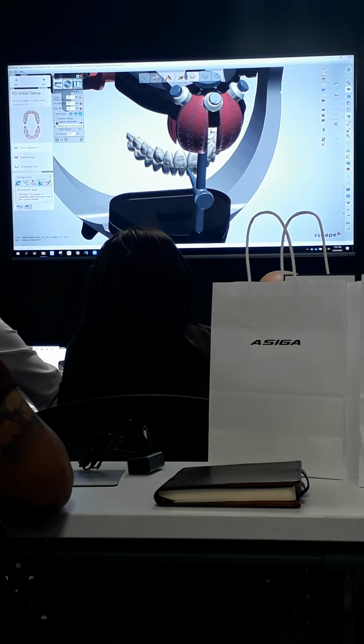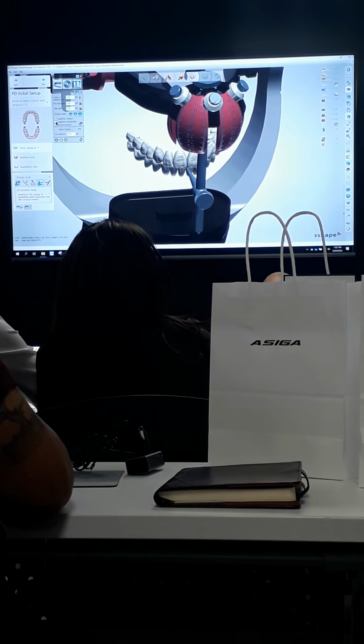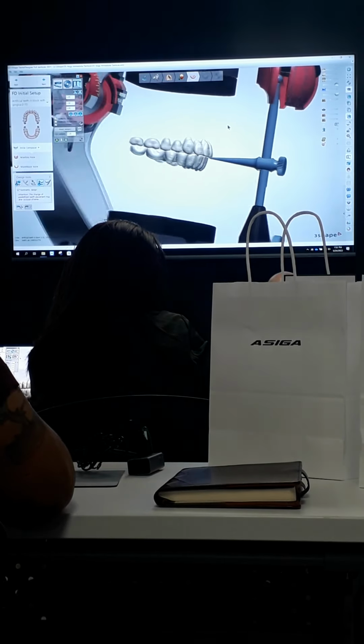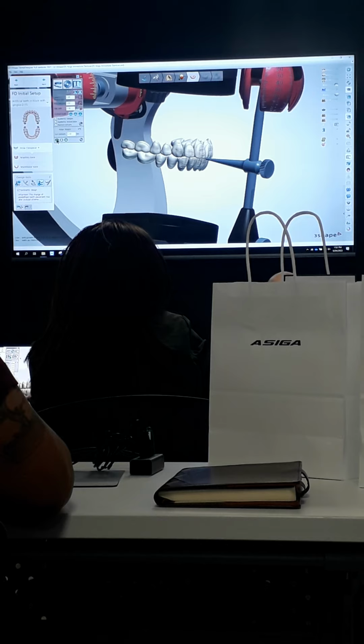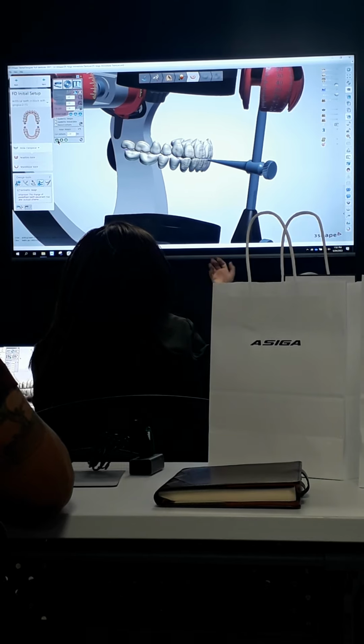Because this is fully edentulous, I like to turn on guided by incisal plate so that if I have to make any adjustments, it doesn't just overclose. It'll hold it at the 0 position as it functions. And then I'm just going to go ahead and hit the run button there at the bottom left, and it's just going to run through and function.